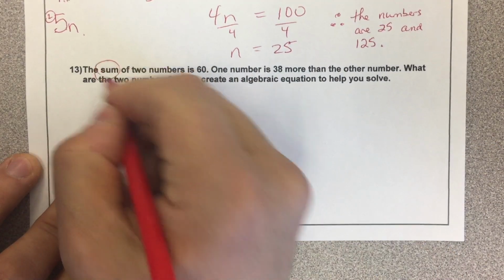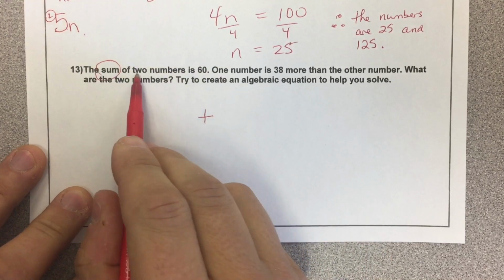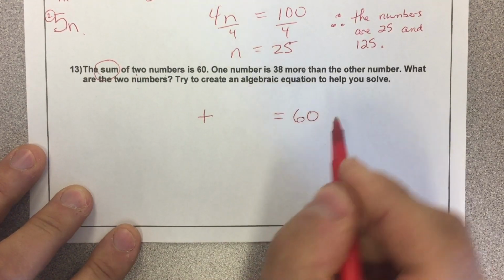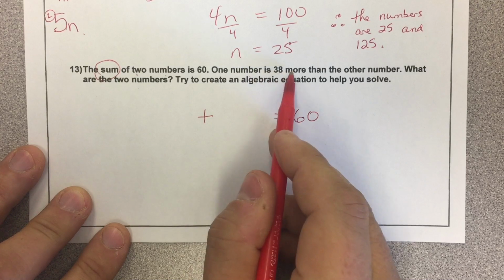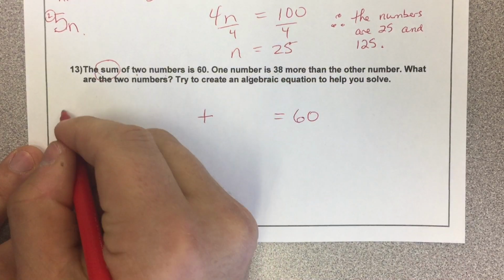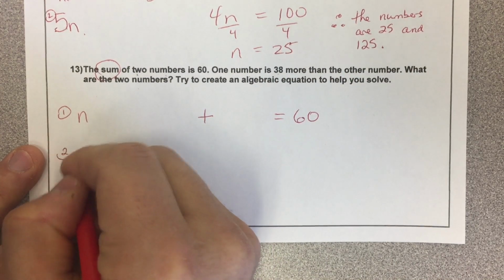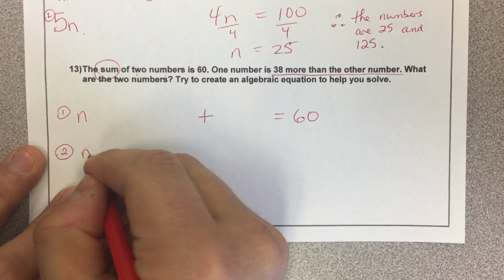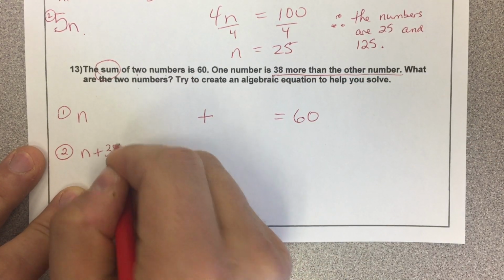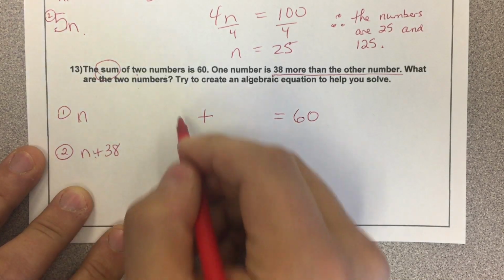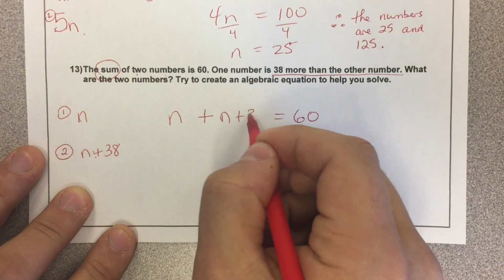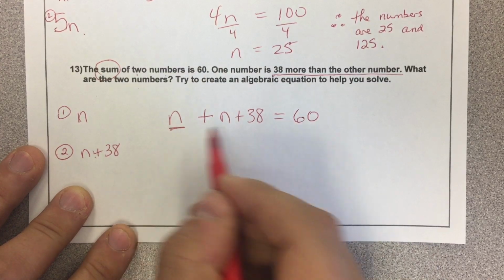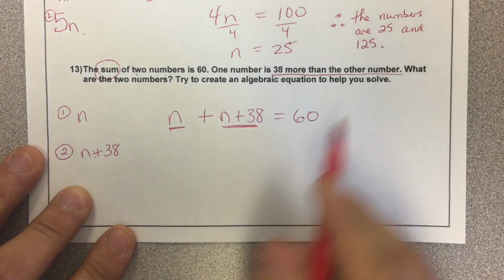This last one here, the sum, so that's addition. The sum of two numbers is 60. One number is 38 more than the other number. So one of my numbers is n, and my other number is 38 more than the other number. So here's my first number and 38 more. So these are my two numbers. I have n, and I have n plus 38. Here's one of the numbers, and here's the other number.